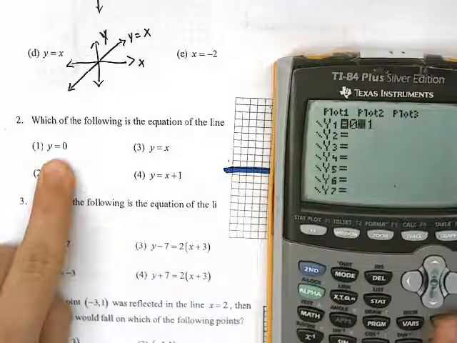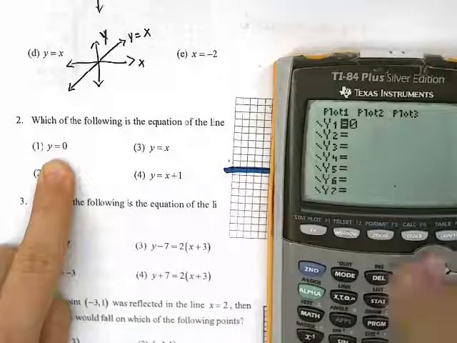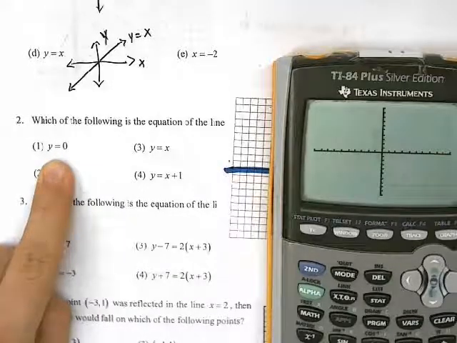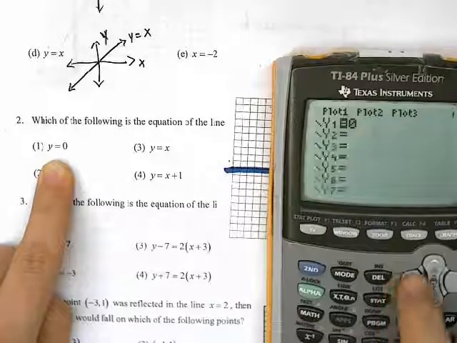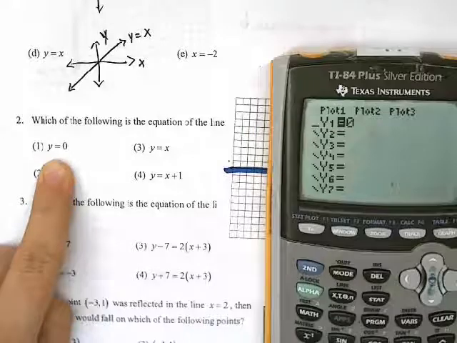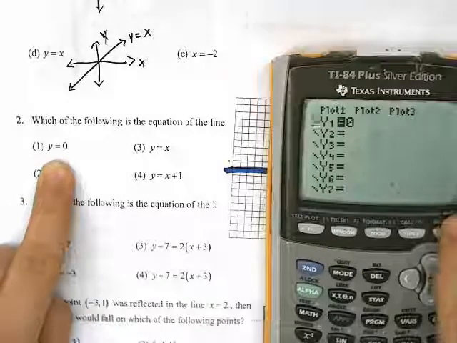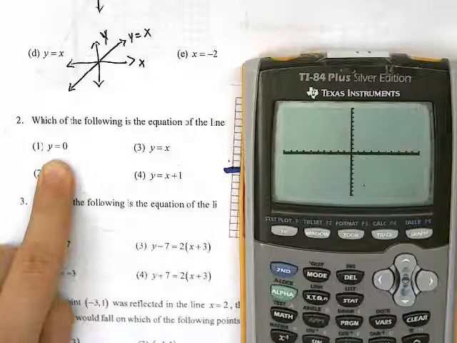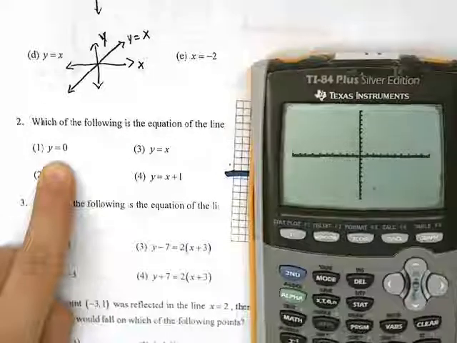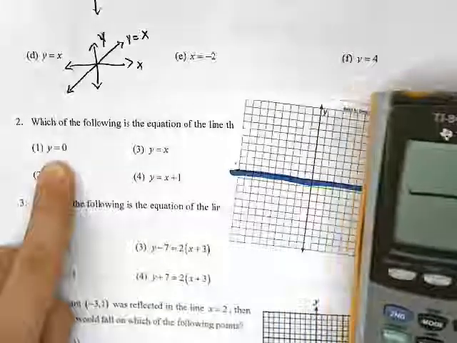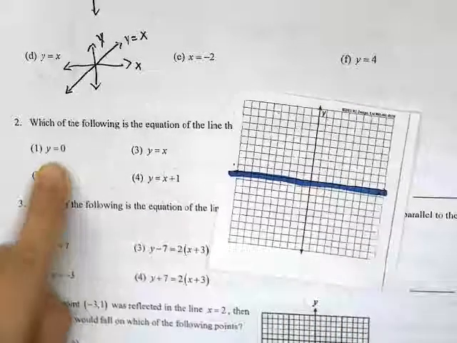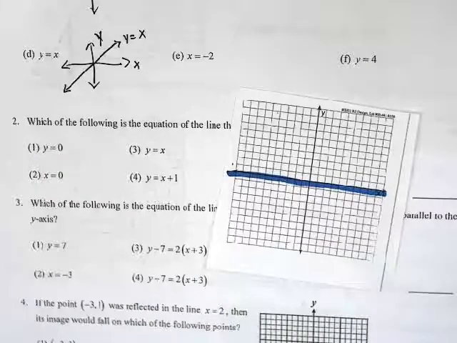The reason I'm picking these ones is because they all state y equals. So let me hit graph. And then you might think something just went wrong because you don't see anything. So let me give you a help. Let me make that a bold line. Now let me go to graph. Now you see it went across your screen. Is that y equals 0 the x-axis? Yes, y equals 0 does give me the x-axis. So hopefully you have your answer now.